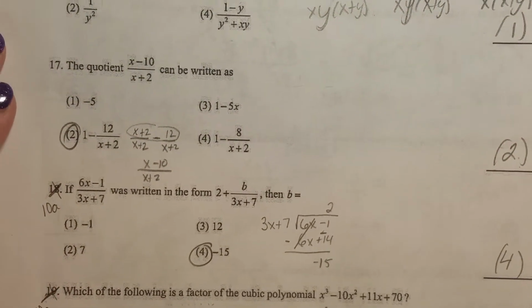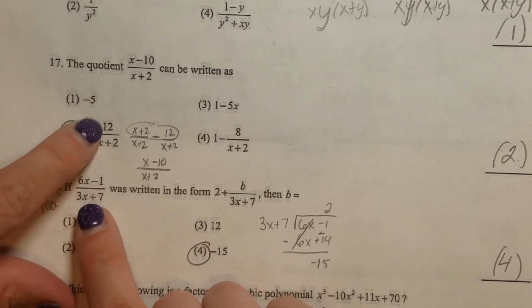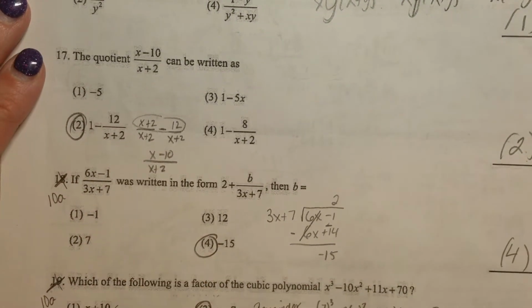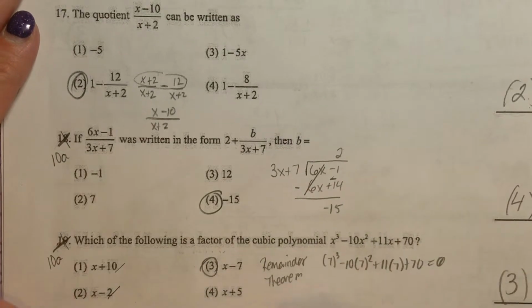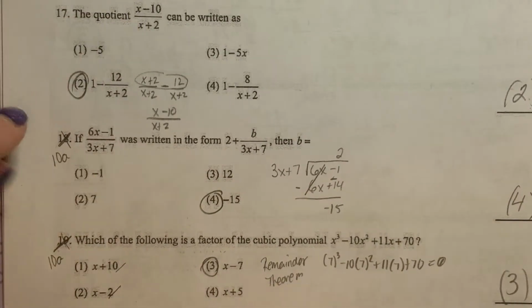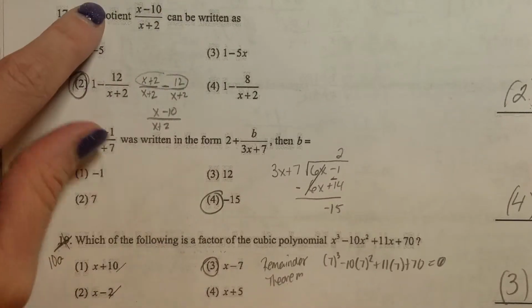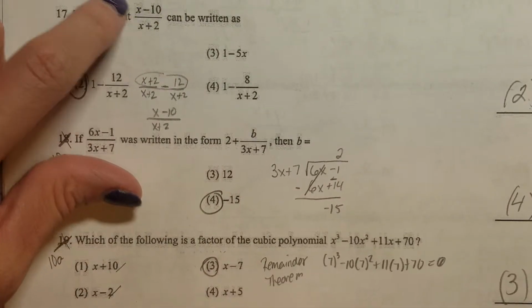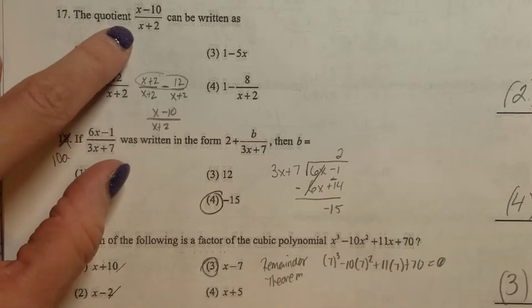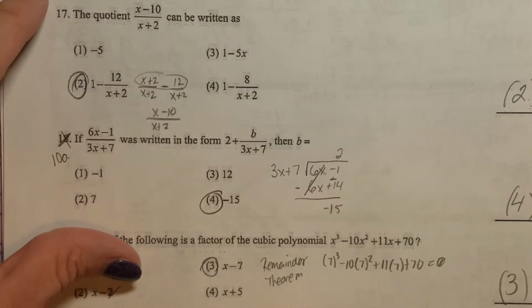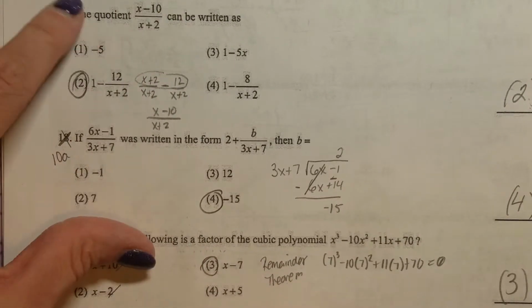Number 17, this one is a little bit of a tricky question. So we want to understand that it says the quotient can be written as. Now we can't cancel this, so they're seeing, are you tempted to cancel the x's and maybe choose -5? We definitely can't do that. So they want to know what else this could be represented as.